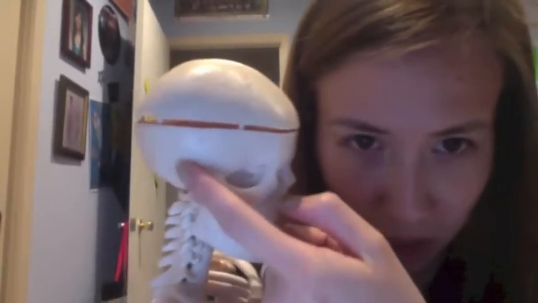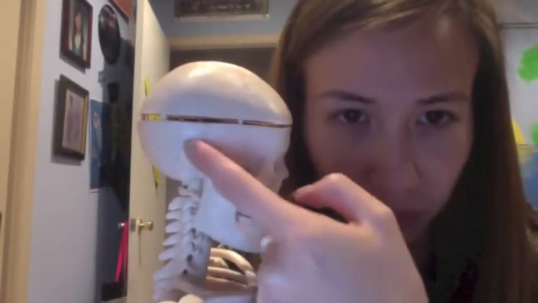Moving on to the temporal bone, the temporal bone is going to be located right about here. So in here we have the temporomandibular joint, which is going to be right about here.